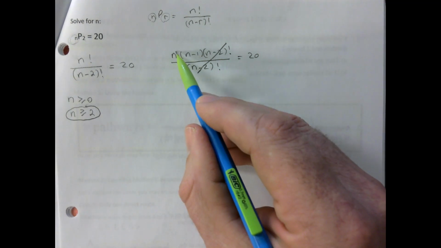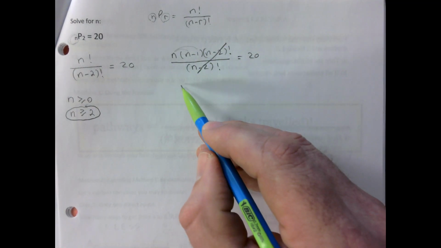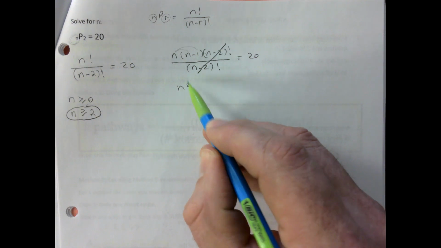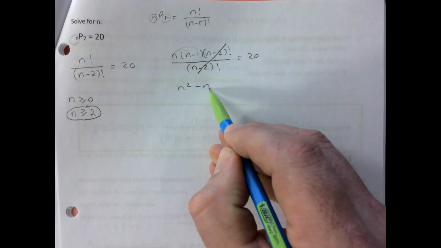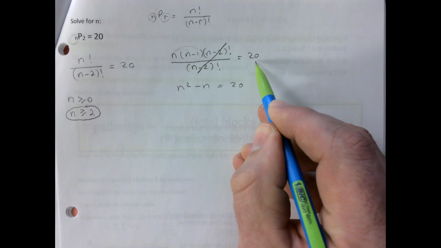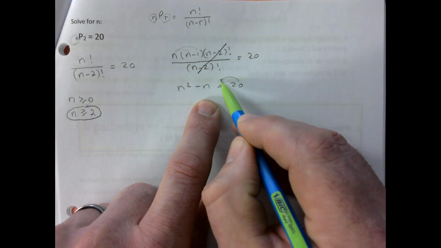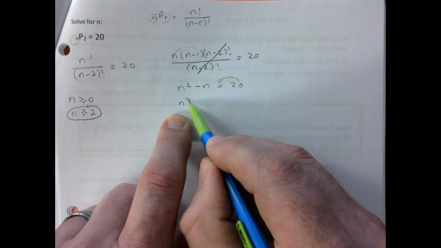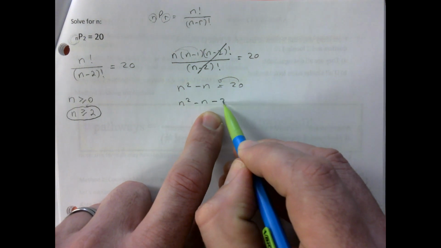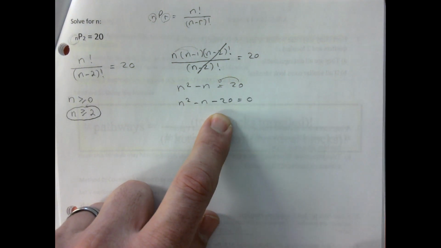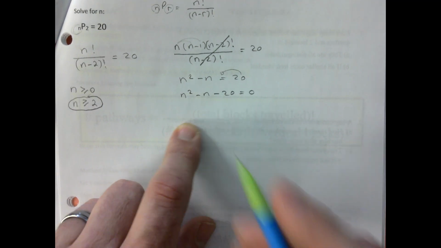And then you distribute this out. You get n times n is n squared. You get negative n, and that is equal to 20 here. We'll bring the 20 over, subtracting. So n squared minus n minus 20 is equal to 0. And I will factor here.